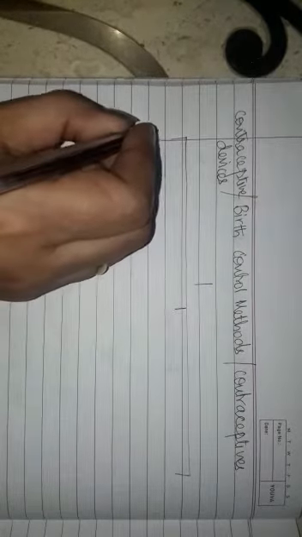Now, various types of birth control methods are used to prevent the population explosion. These birth control methods are called contraceptive devices or the contraceptives. Devices which are used to control the birth of an individual are called contraceptives. These methods or devices are divided into three categories: the barrier method, chemical method, and the surgical method.